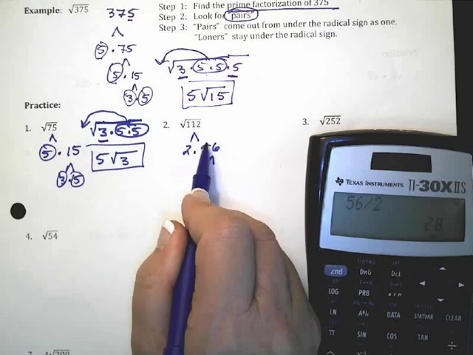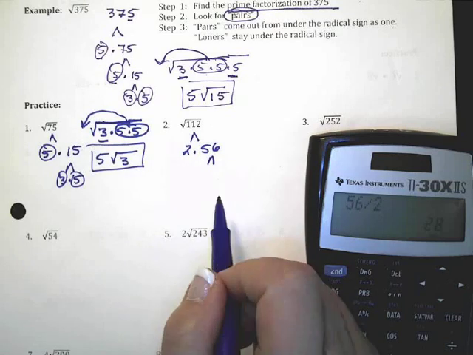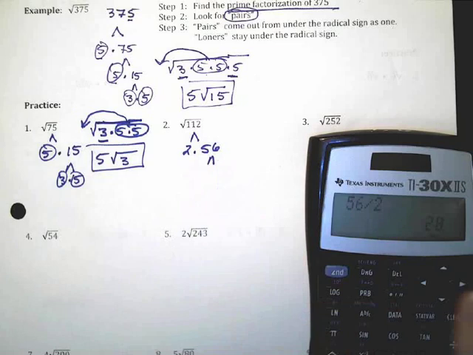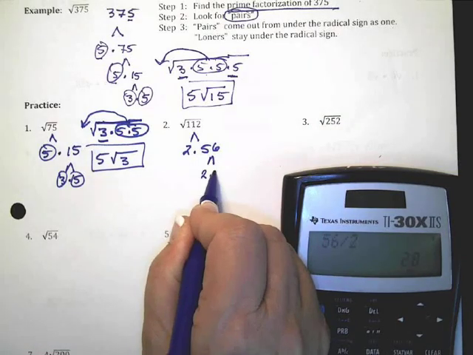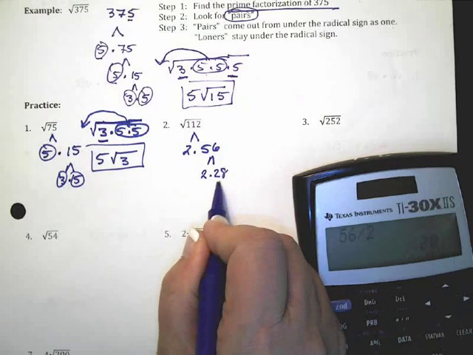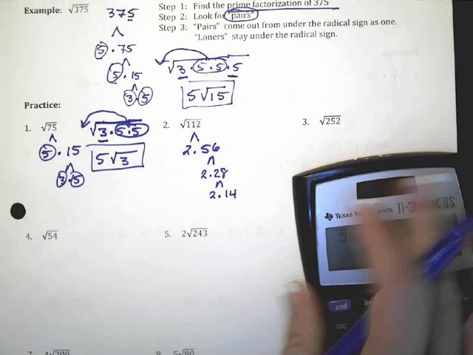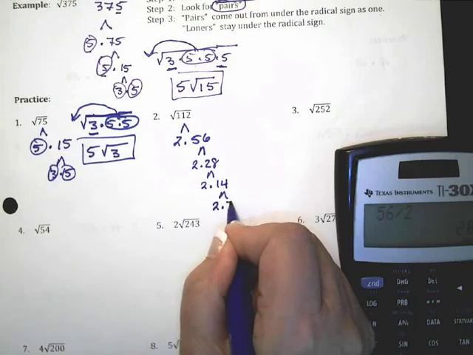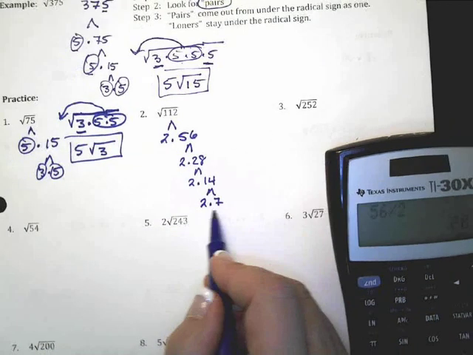Someone could take 2 into it, someone could have taken 4 into it and then broken the 4 down. You can take any two numbers that multiply to give you 112 and go from there on your factor tree. So 56 divided by 2 is 28. Well, 28's even, so I'm going to divide it by 2. 14 is even, so I'm going to divide it by 2. I'm breaking this down until I get down to a prime number.